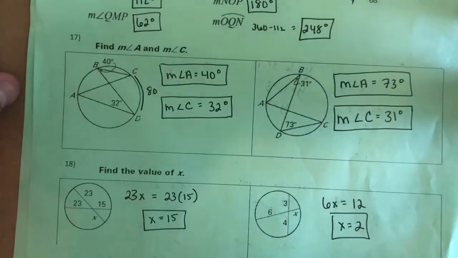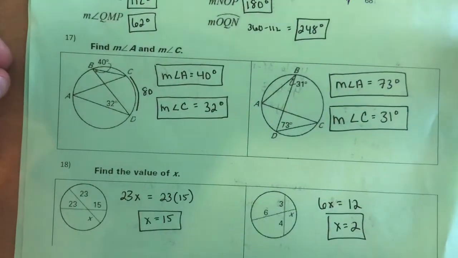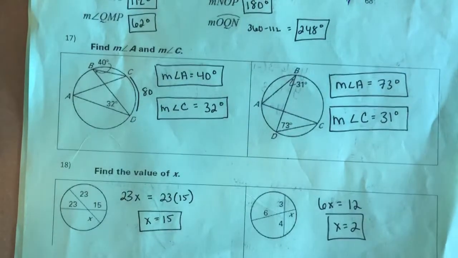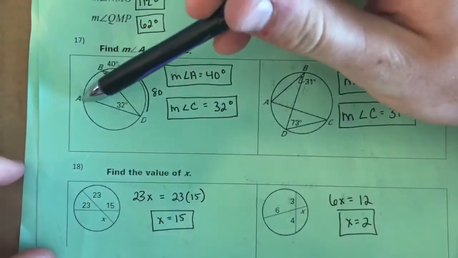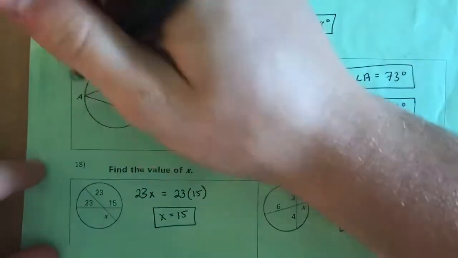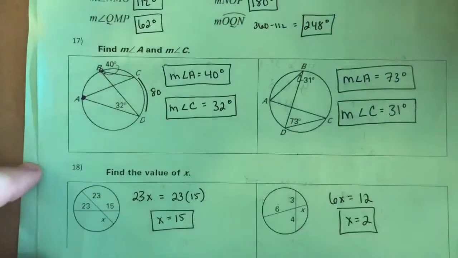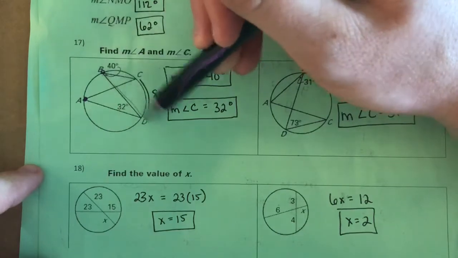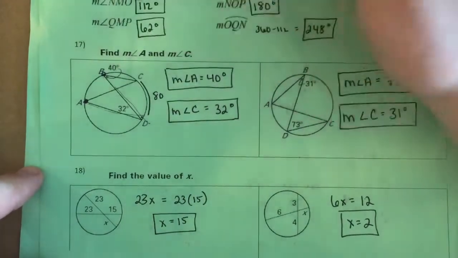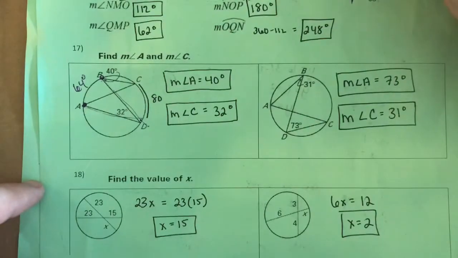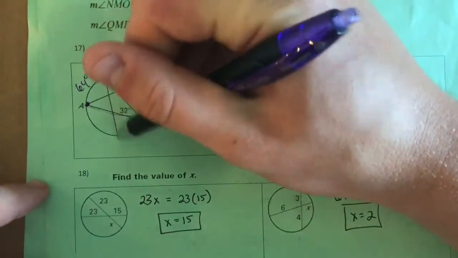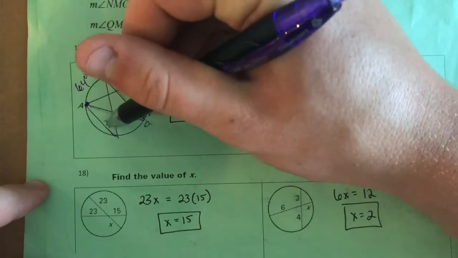Number 17 and 18, some more circle stuff, this time with inscribed angles. Just remember, if you have an arc and you take, like, let's take AB for instance. If I take AB and bring those points anywhere in the circle, it's going to be half of what that arc is. So I know that this is 64 because double 32 is 64. I could bring these two over here and I know that this would be 32.